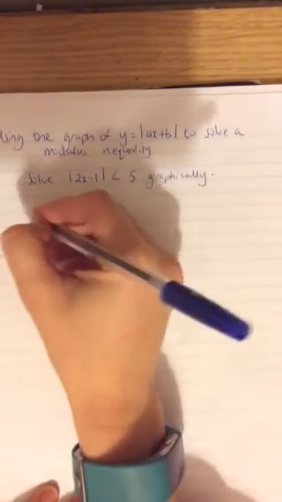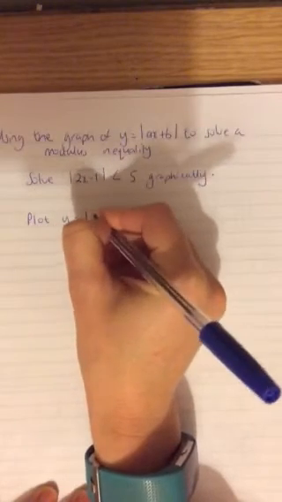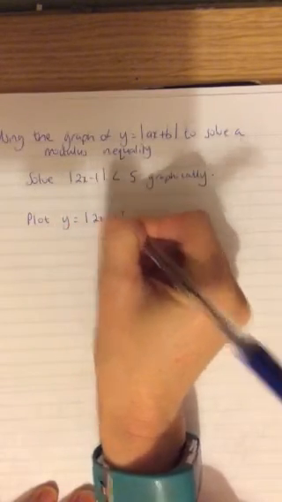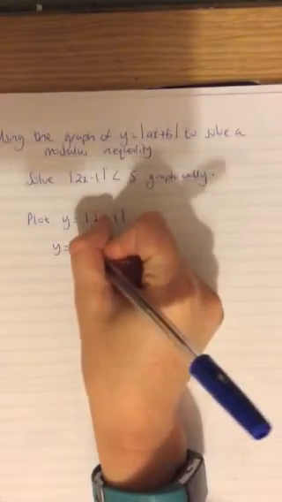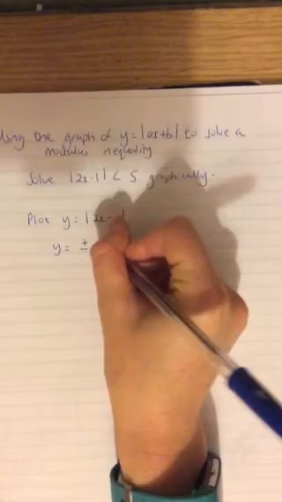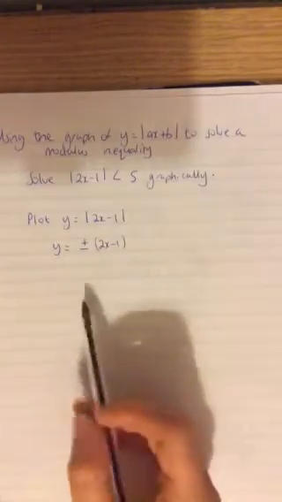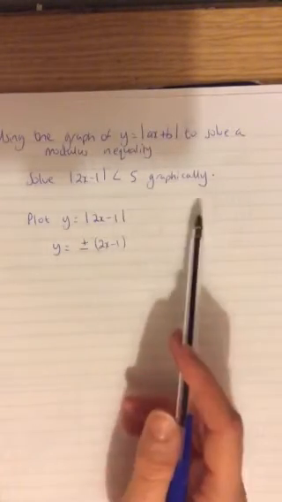Right, step 1 is we have to plot when y equals 2x minus 1. Okay, so we want to solve when y equals the modulus of 2x minus 1. Now, remember already, y can be equal to plus or minus 2x minus 1, because we'll get the same answer. Okay, so let's do it for both.